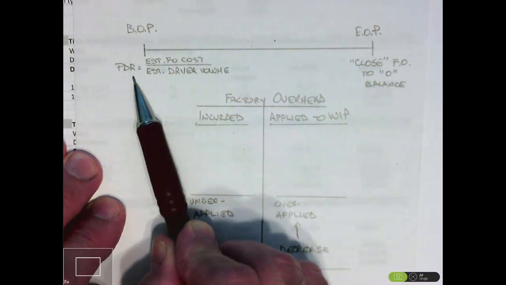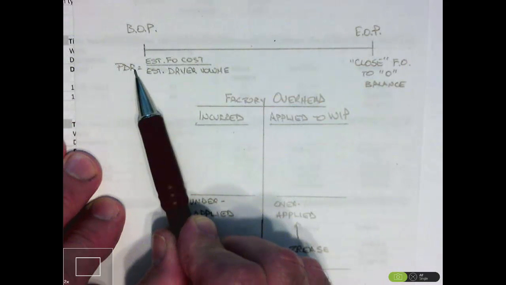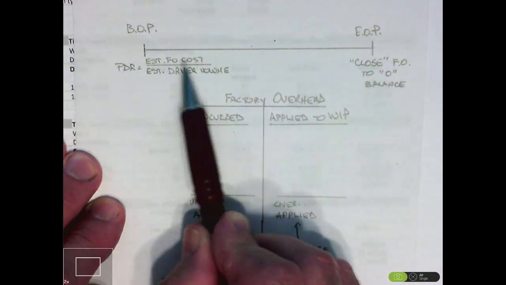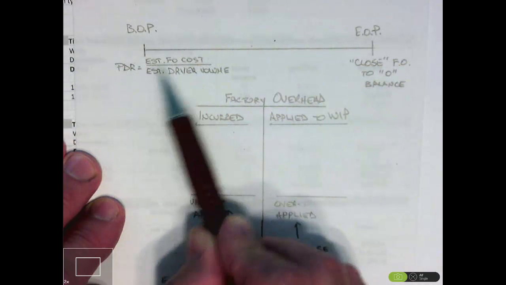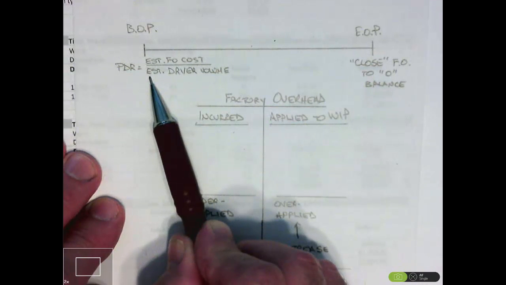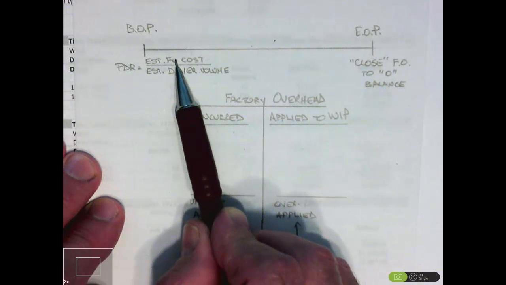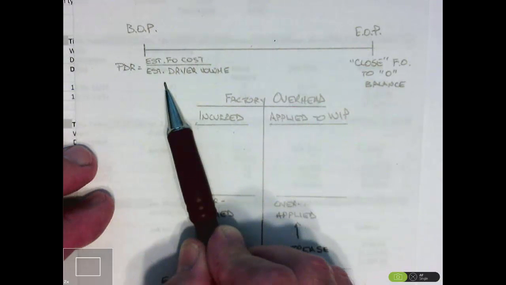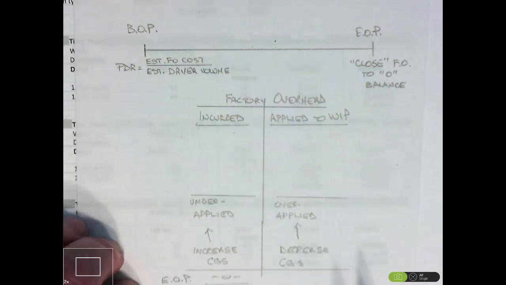It does this estimating by calculating this predetermined rate, the PDR, at the beginning of the period by estimating the factory overhead cost that it thinks it will incur as of the beginning of the period. They do this during their budgeting process. And then they estimate the number of units in the cost driver. So the estimate of the cost divided by the estimate of the cost driver will produce this predetermined rate, the PDR.